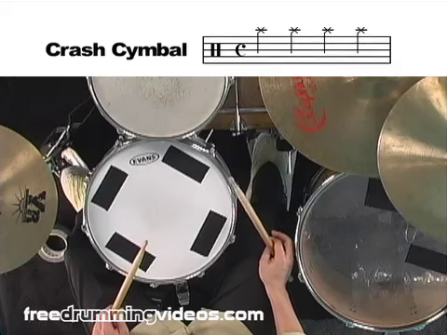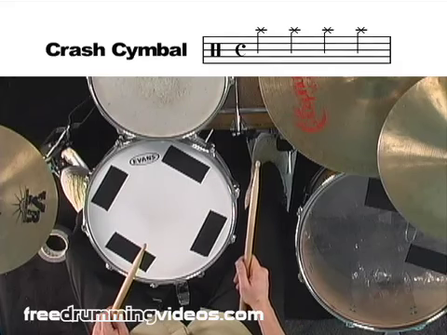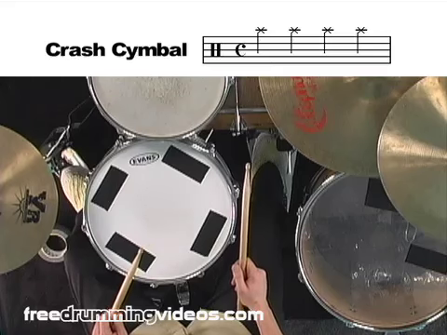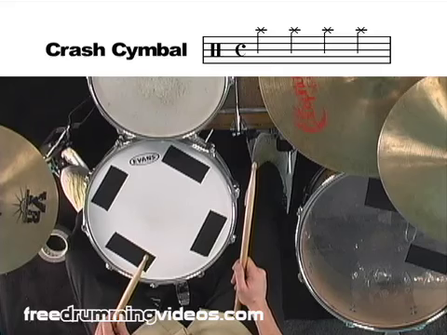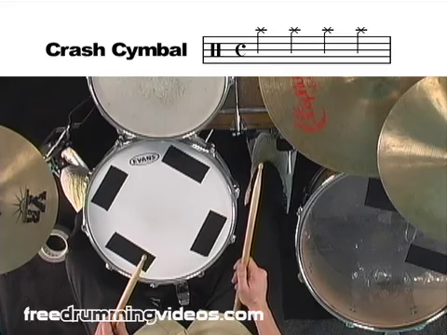Okay, our next cymbal is the crash cymbal, which is notated by an X on the first ledger line directly above the staff, which is the A ledger line. So I'll play that for you now 4 times.